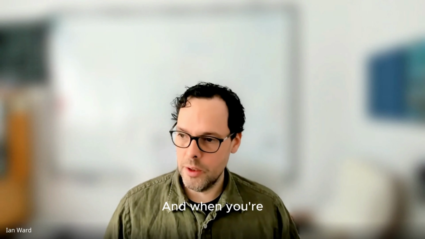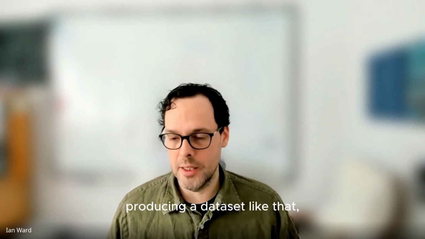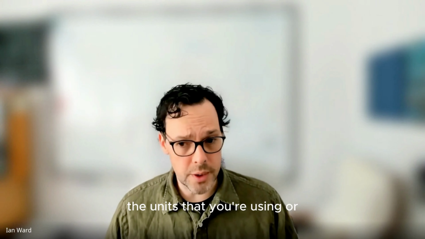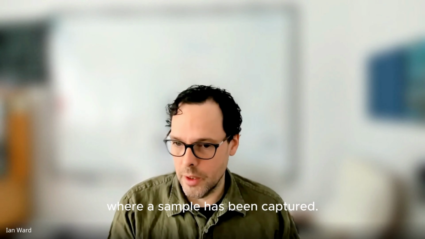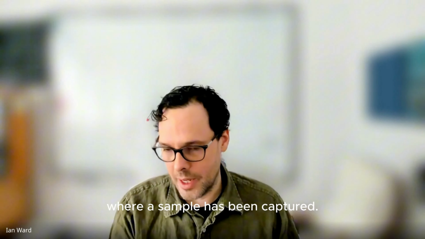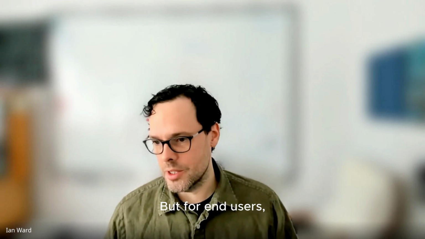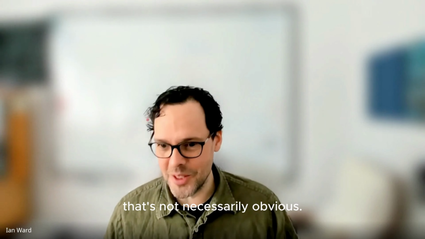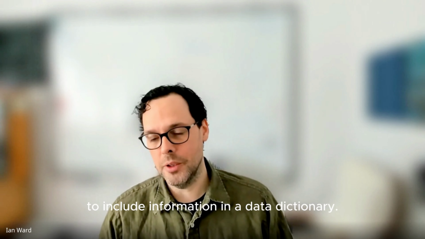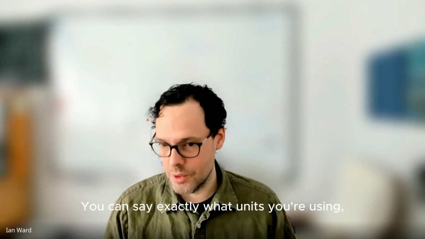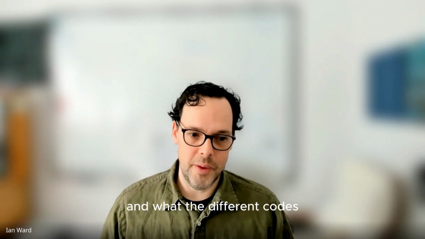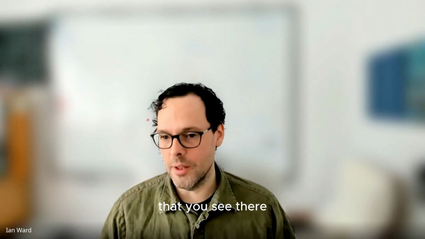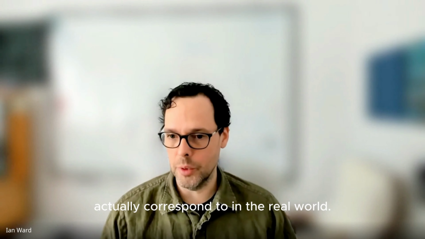When you're producing a data set like that, it might be obvious things like the units that you're using, or what a code means for a particular location where a sample has been captured. But for end users, that's not necessarily obvious. And that's a great place to include information in a data dictionary. So you can say exactly what units you're using, how a measurement is taken, and what the different codes that you see there actually correspond to in the real world.